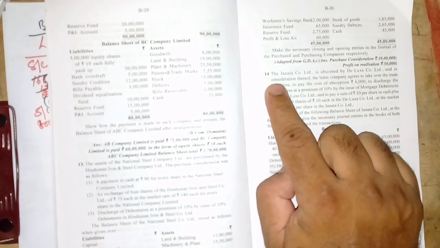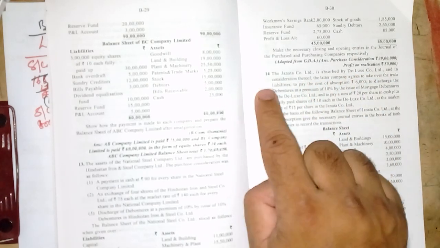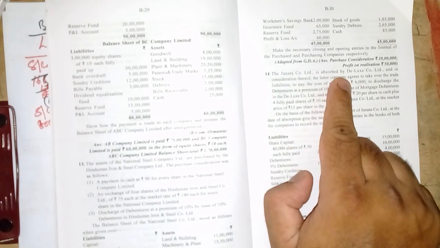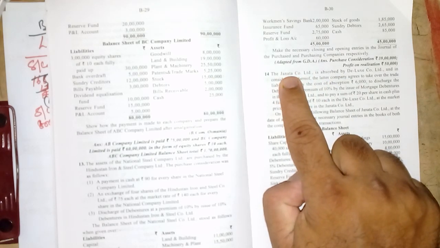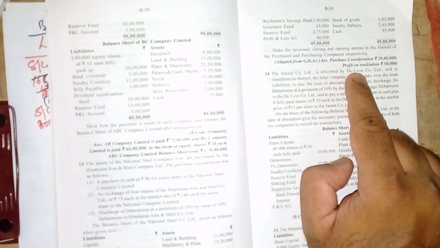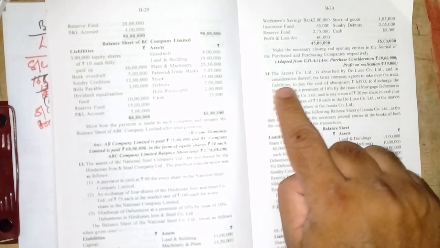Here the Janta Company Limited is absorbed by Deluxe Company Limited, and in consideration thereof, Janta is the transferor, Deluxe is the transferee. Janta is selling, Deluxe is taking over.